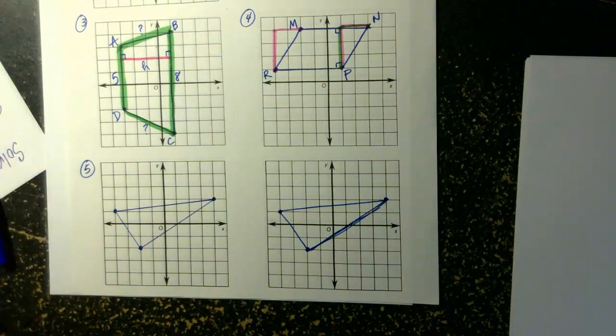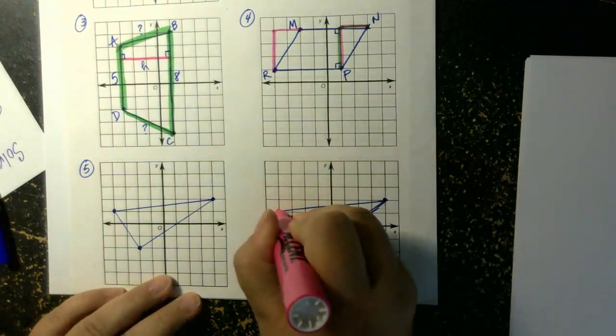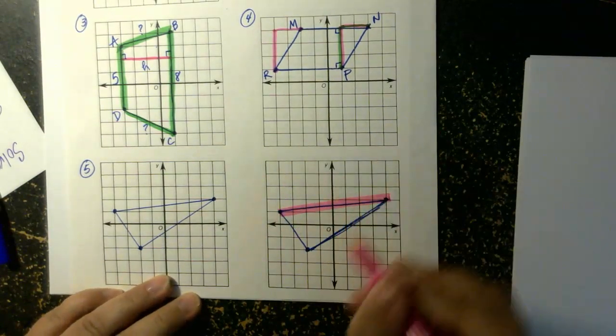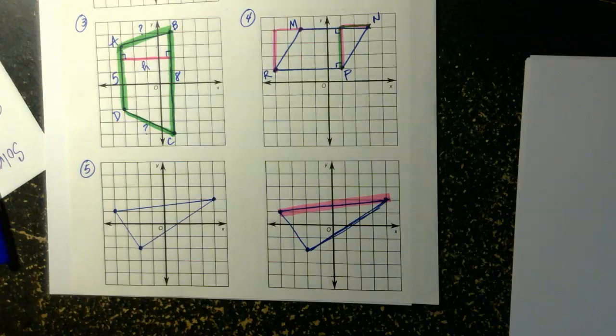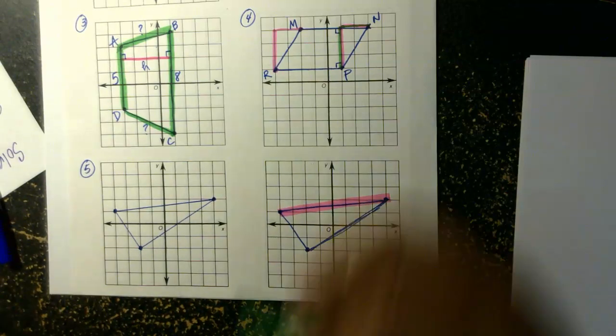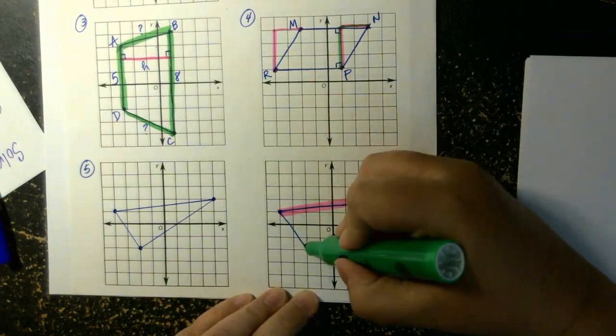Remember that the area of a triangle is 1/2 base times height. Your base can be anything, but the height has to be perpendicular to the base. It has to be an altitude. So let's say, for instance, I could pick this as the base. I could find this distance as the base. I don't have any vertical or horizontal lines here, so there's not one that's screaming, pick me. Okay? Then my height would be somewhere like this.